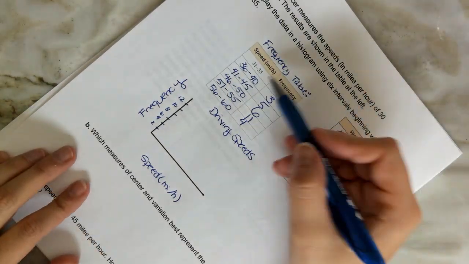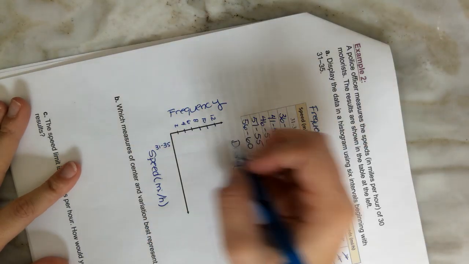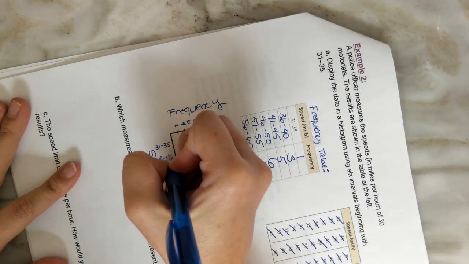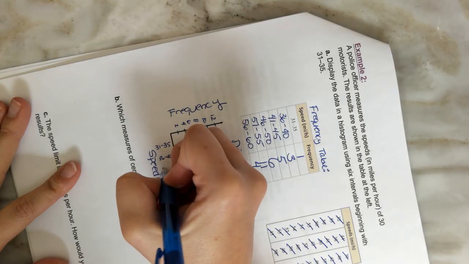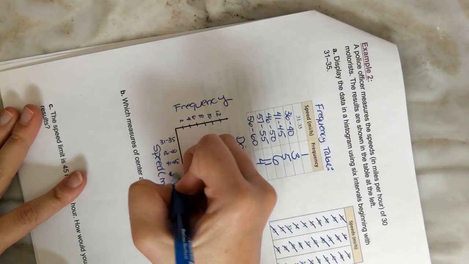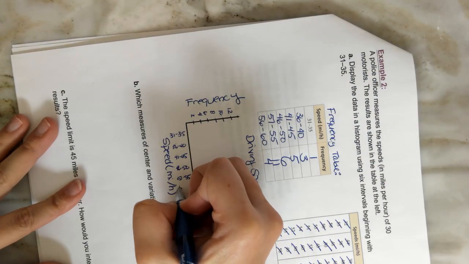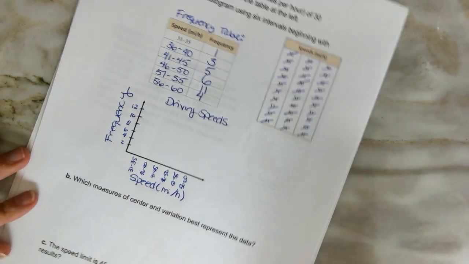And then 31 to 35, 36 to 40, 41 to 45, 46 to 50, 51 to 55, and 56 through 60.